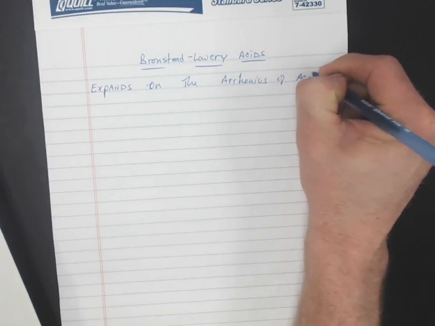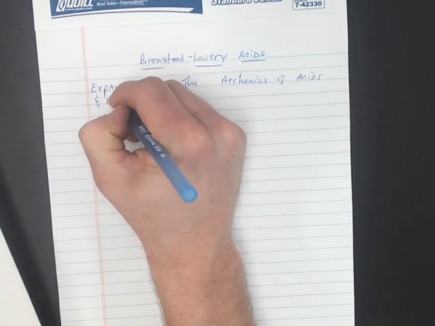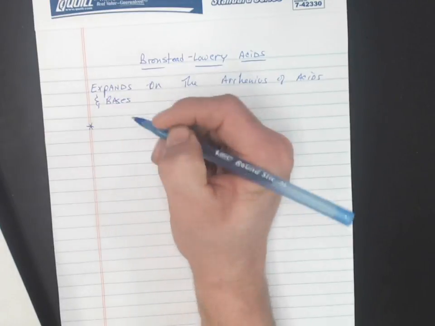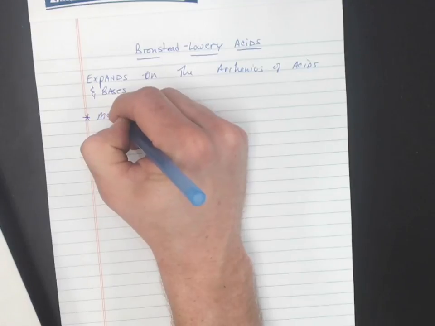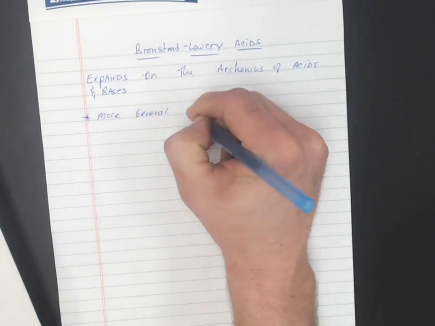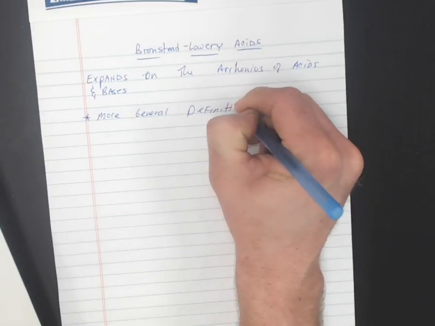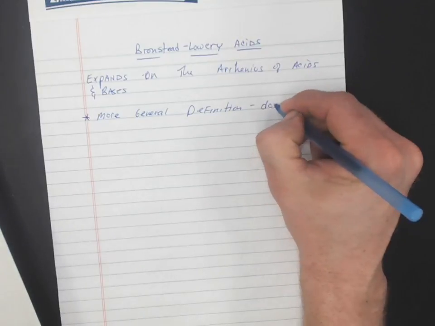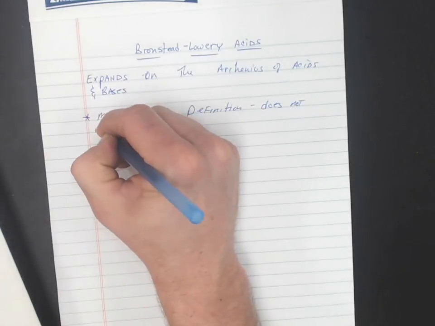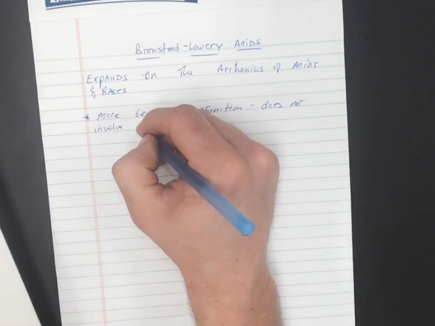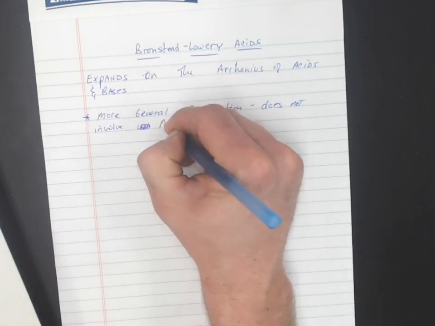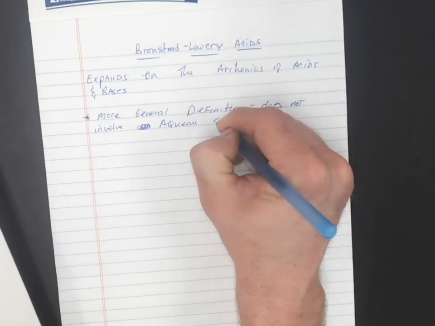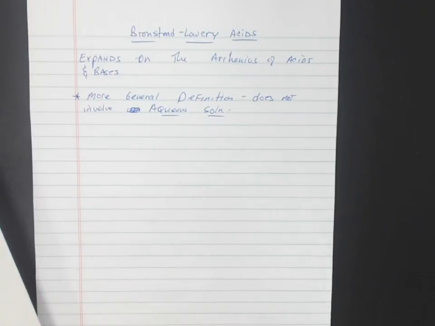This expands on the Arrhenius definition of acids and bases. The key to remember about Bronsted-Lowry is that it's a more general definition, and it does not involve water. It doesn't have to. I'm going to be more specific: it doesn't involve aqueous solutions, something dissolved in water. So this allows you to talk about acids and bases that may not be in an aqueous solution.